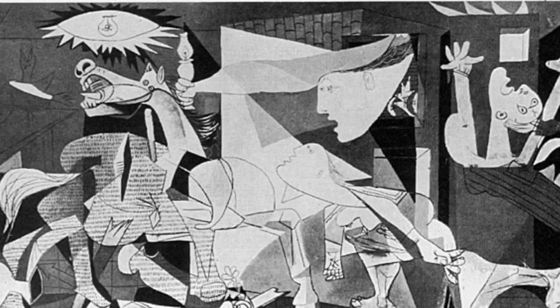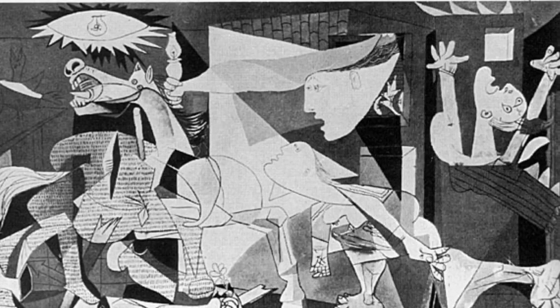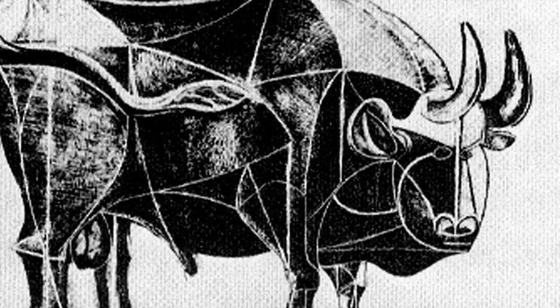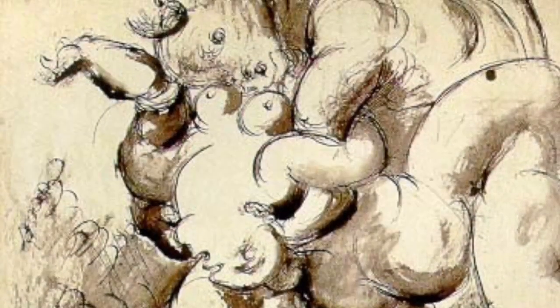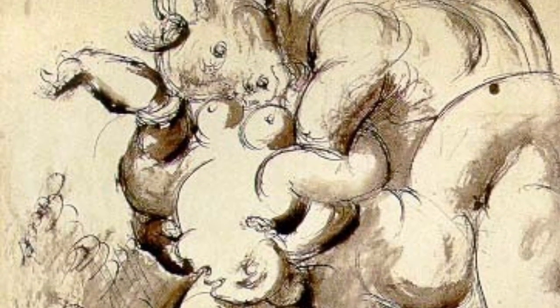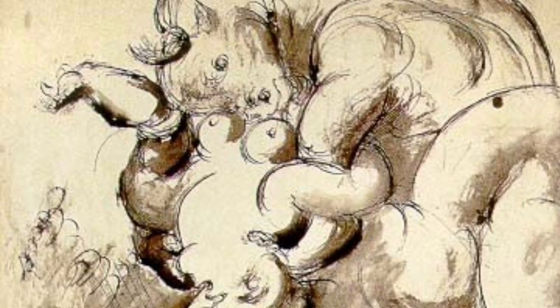The Guernica, one of the most powerful anti-war paintings of our time, down to the bull, where he would recreate bullfights from his childhood. He would also portray himself as a minotaur in most of his work.